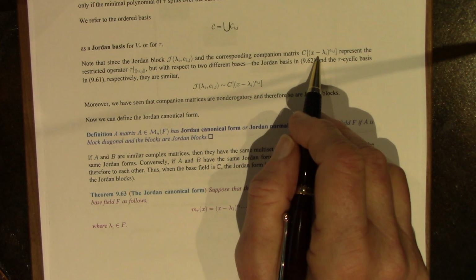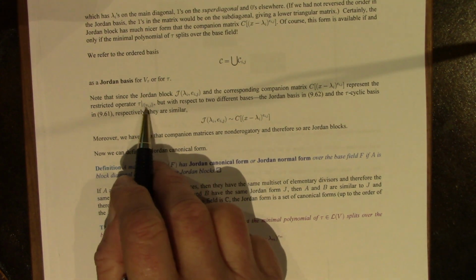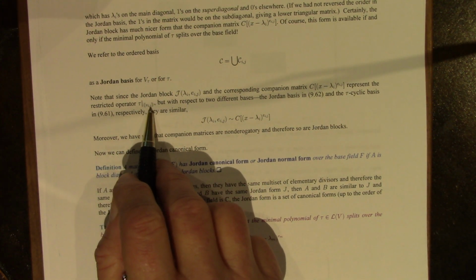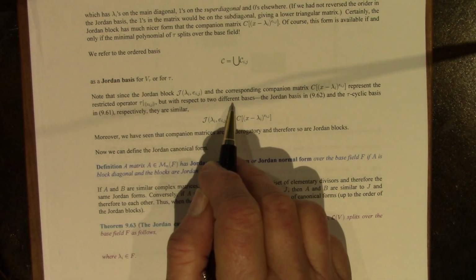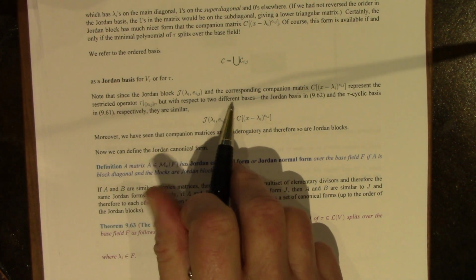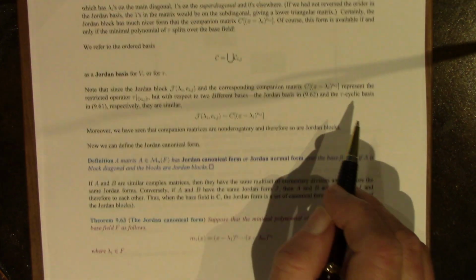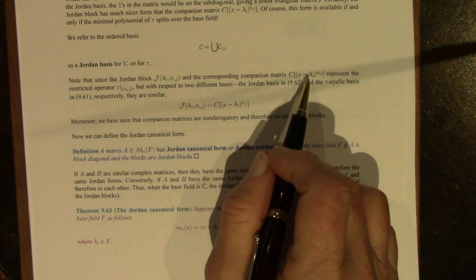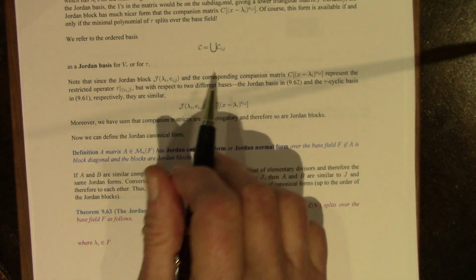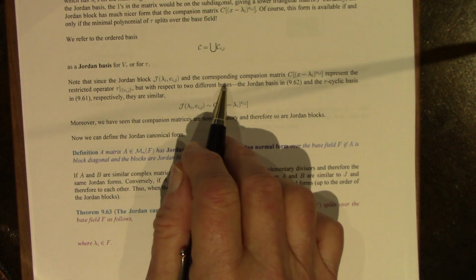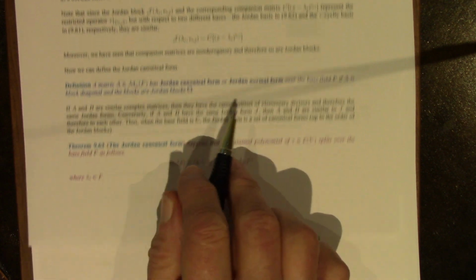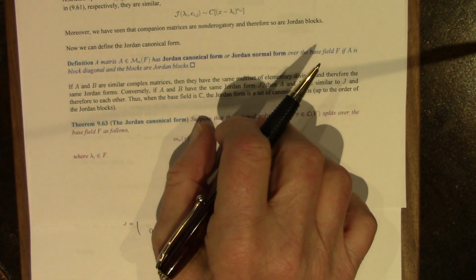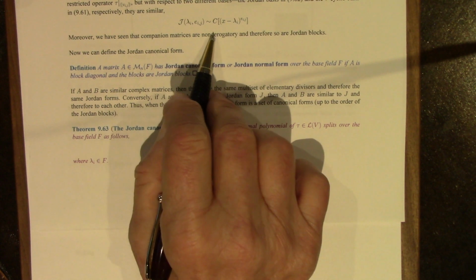Both of those matrices represent the same operator, tau restricted to the same cyclic submodule, but with respect to two different bases, the Jordan basis here and the tau cyclic basis for the rational canonical form, for the companion matrix. But the point is, they both represent the same operator, therefore they are similar. It's just a different choice of basis, that's all.